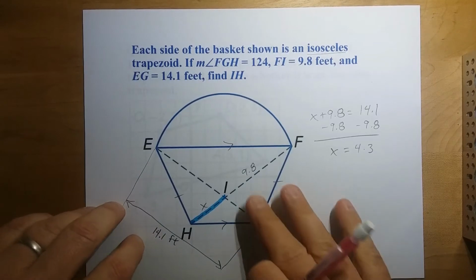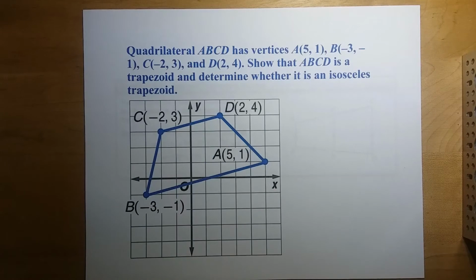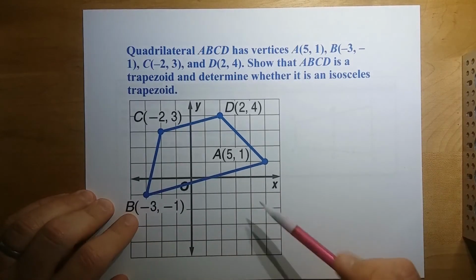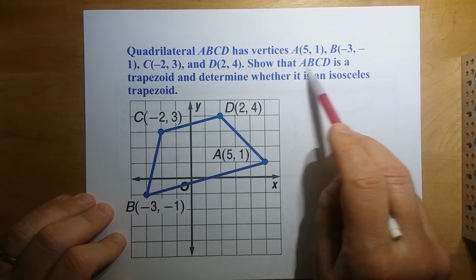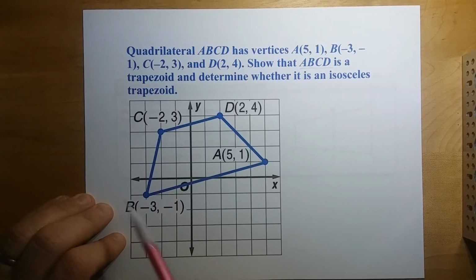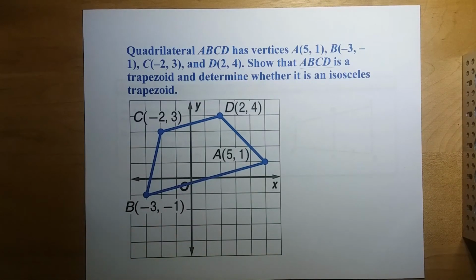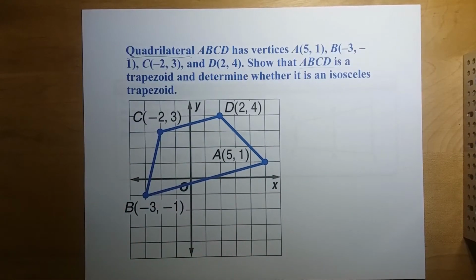Okay. All right. Let's take a look at a little graphing. Here we have quadrilateral ABCD with these given vertices that have been plotted. They want us to show that ABCD is a trapezoid, and then determine whether it is an isosceles trapezoid. So we've got to prove whether or not it's actually a trapezoid. They're just telling us it's a quadrilateral. How could we determine whether or not this is a trapezoid?